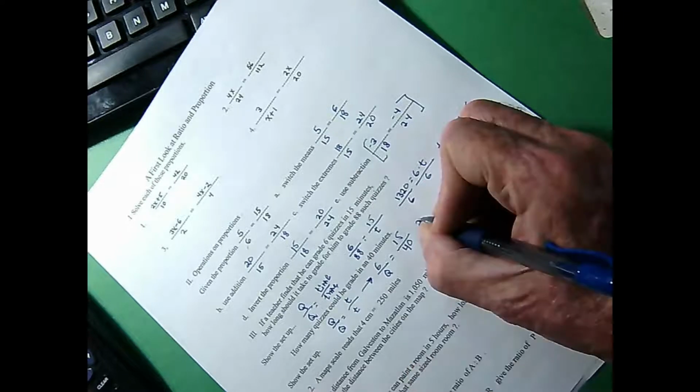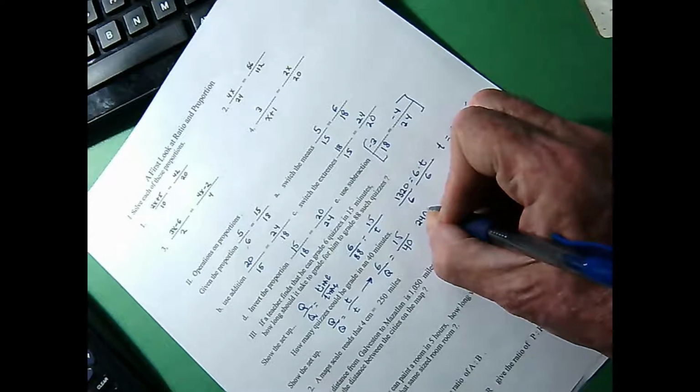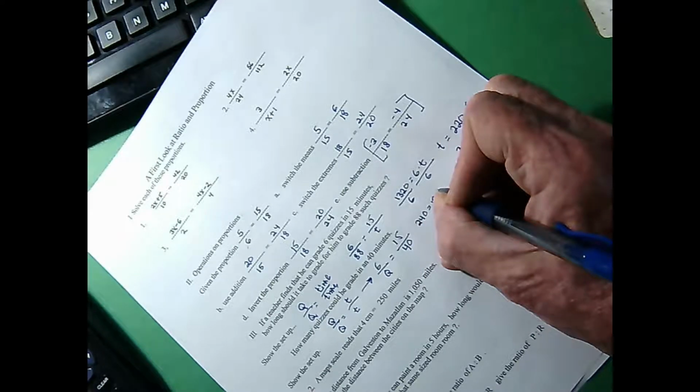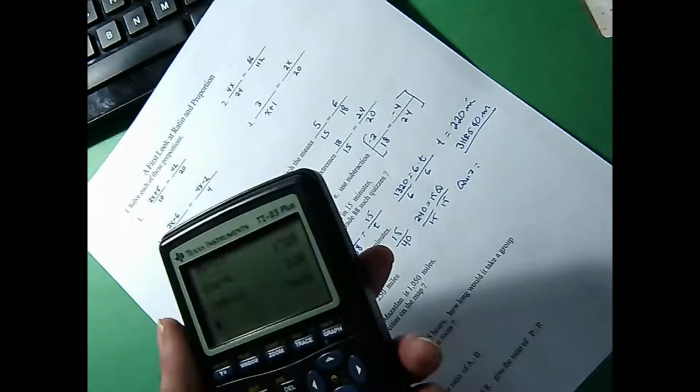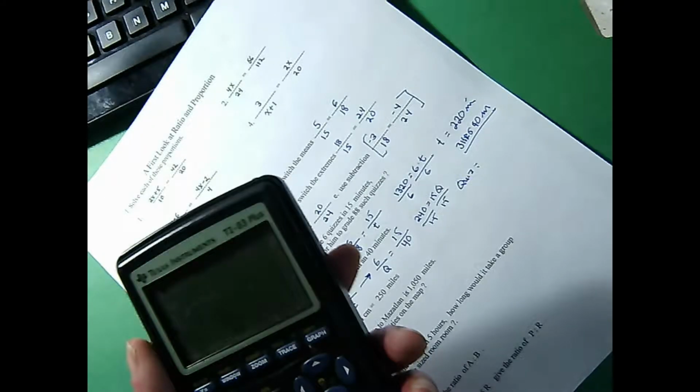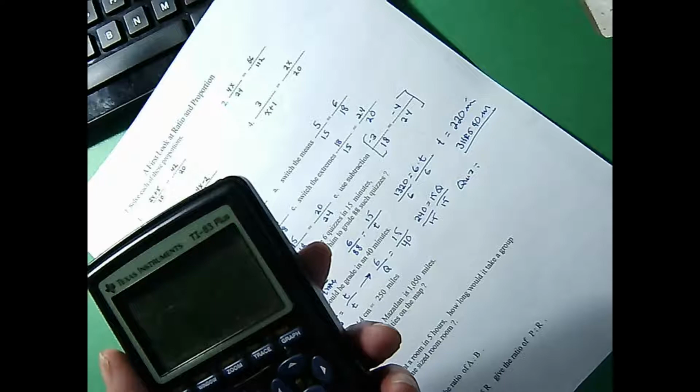Let's cross multiply. 6 times 40 gives me 240 is equal to 15q. Divide both sides by 15. And the number of quizzes I can grade in 40 minutes would be whatever 240 divided by 15 is, and I'm thinking that's 16. I'll check on that with my calculator though. 240 divided by 15. That's 16. Yep, I can do 16 quizzes in that amount of time.